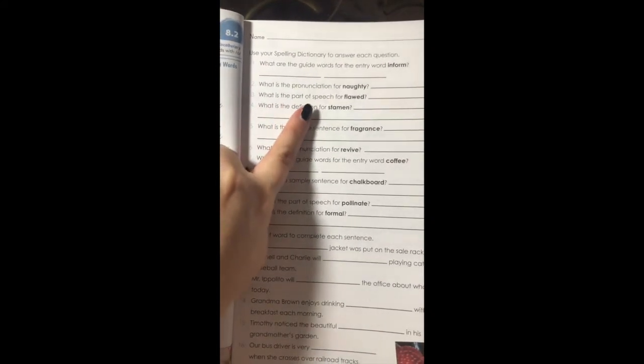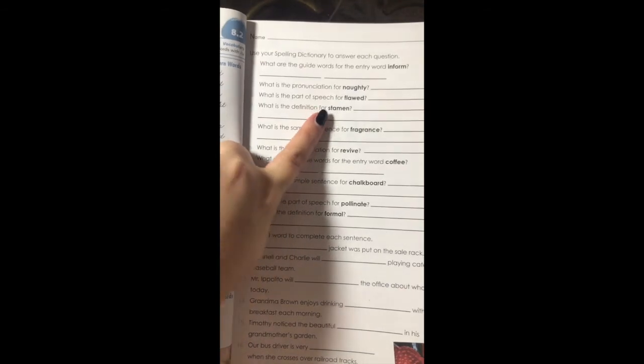Next, it asks you for a part of speech. In this case, the part of speech for the word flawed. So we've learned many parts of speech these past few weeks. Usually, they're nouns, verbs, and adjectives. But you can easily find the part of speech by the letter symbol next to the word. So we're going to find the word flawed.